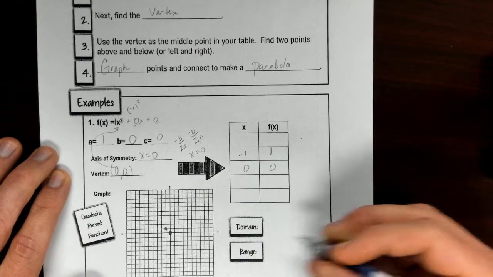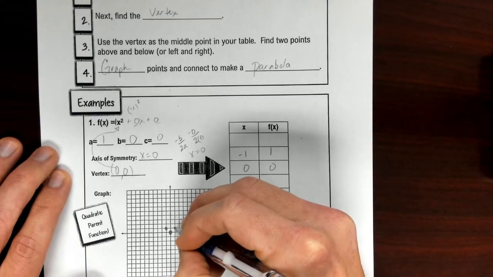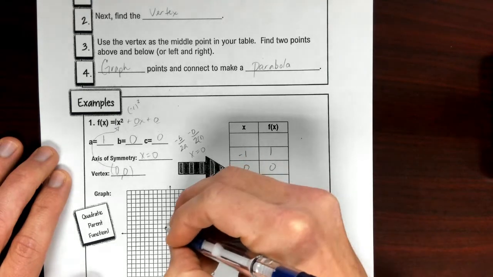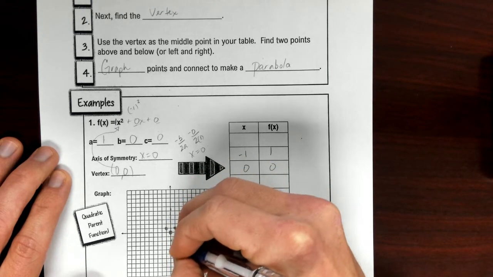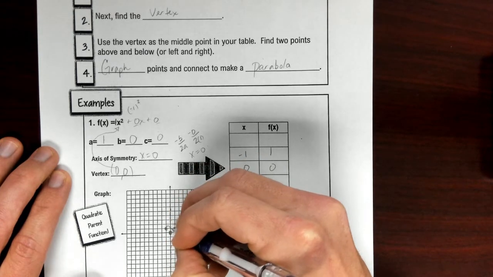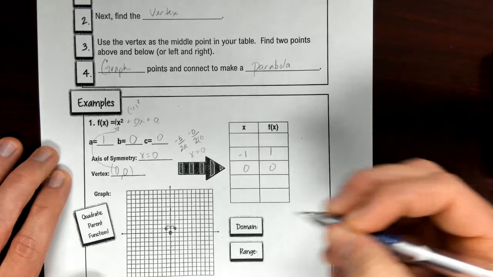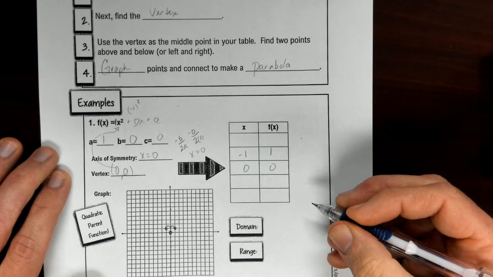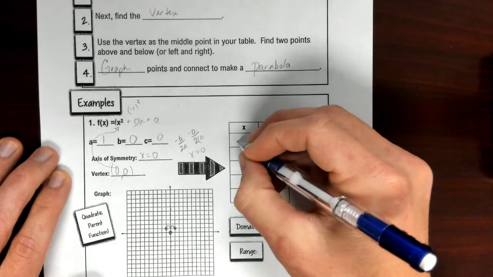Well, I also know that the point symmetrical to that is this point right here, because this is your axis of symmetry. So that is a unit away, so then the other point has to be also a unit away. Let's look at negative 2.